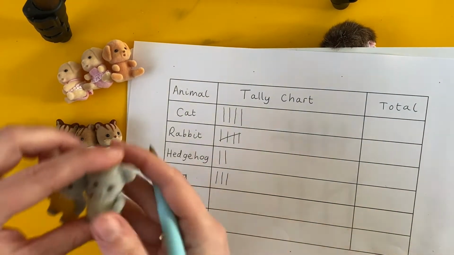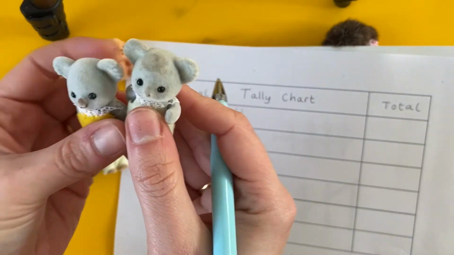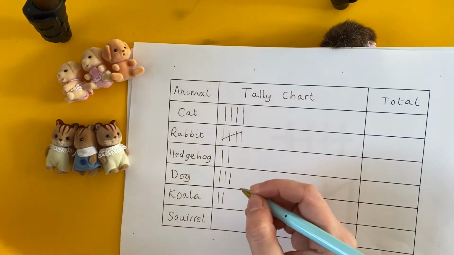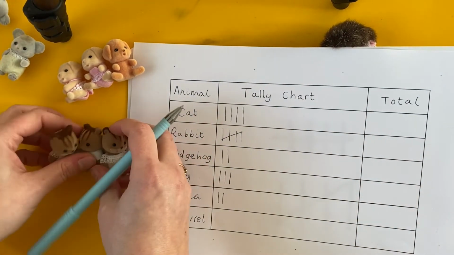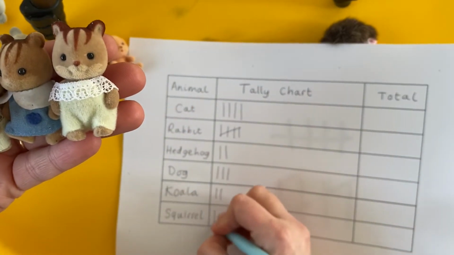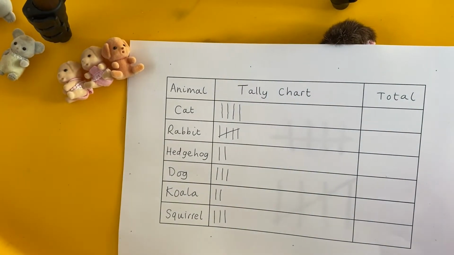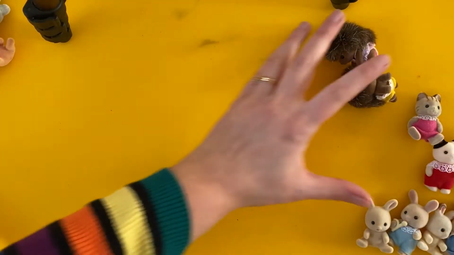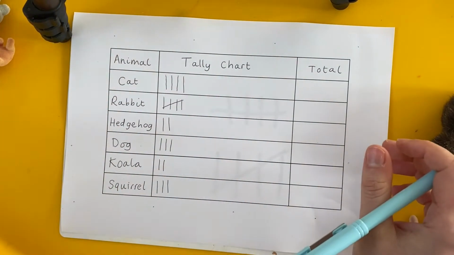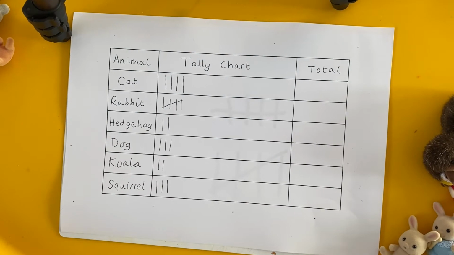Koalas, these ones are cute, aren't they? How many have we got there? Maybe they're twins. And then squirrels. These have got lovely faces. Okay, now that I have counted all of my animals, we can have another look at this tally chart.